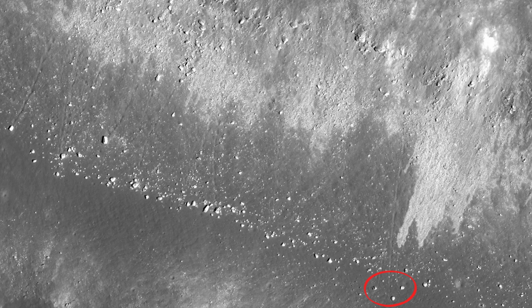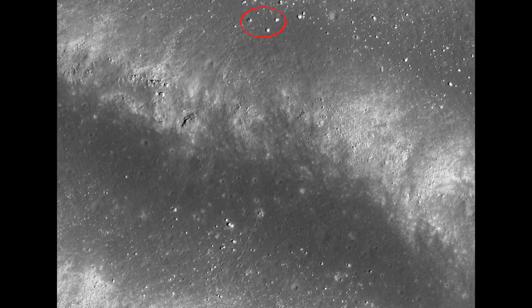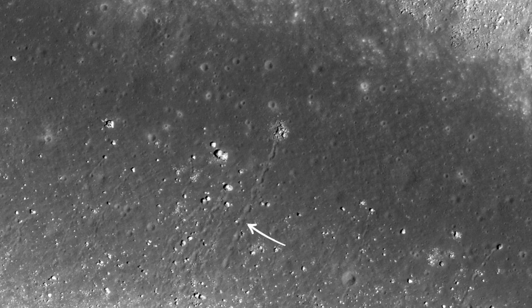A trio of large boulders also left trails as they tumbled down the rill's wall. On the opposite wall of the graben from the trio of boulders is another boulder trail. Notice how it bounced and rolled down the slope, then collapsed into a pile of rubble.